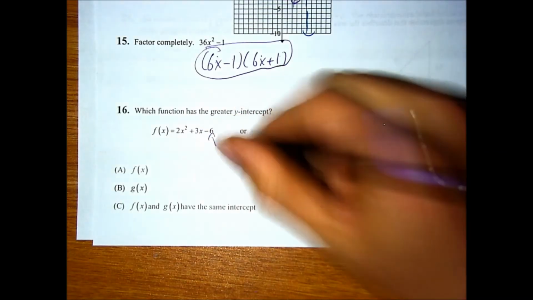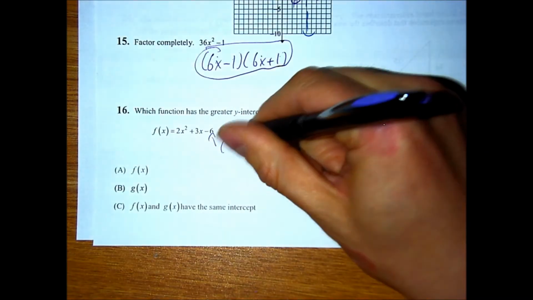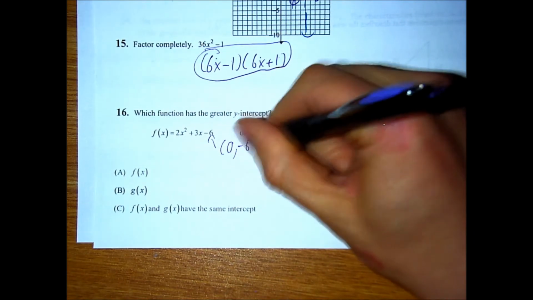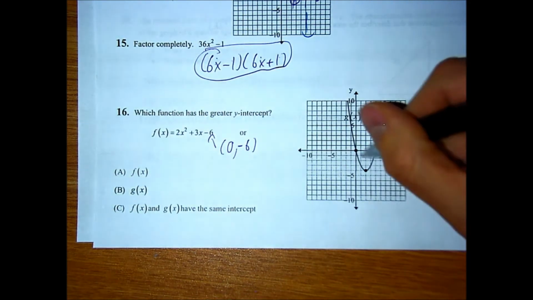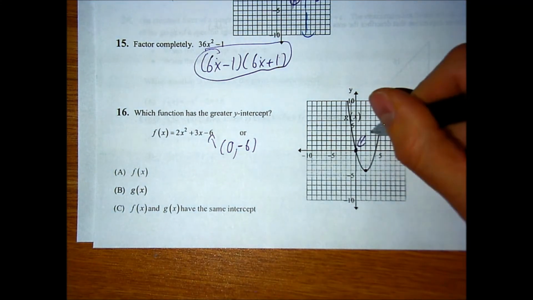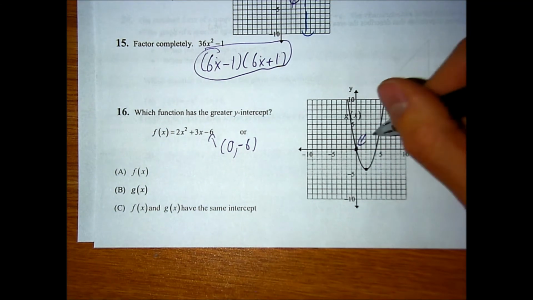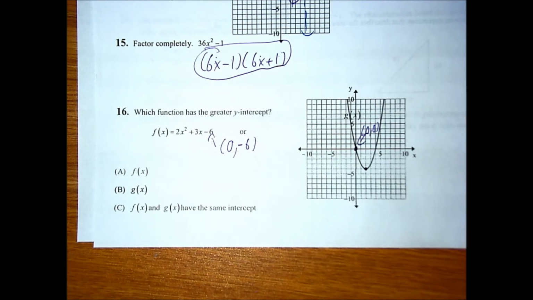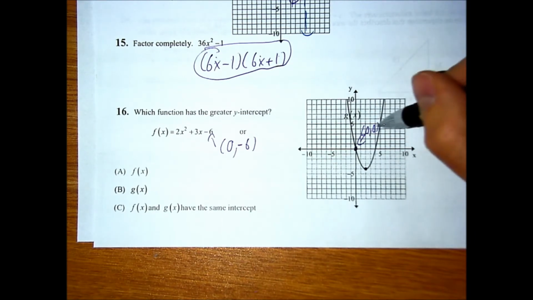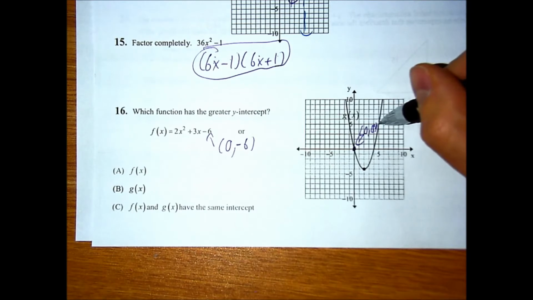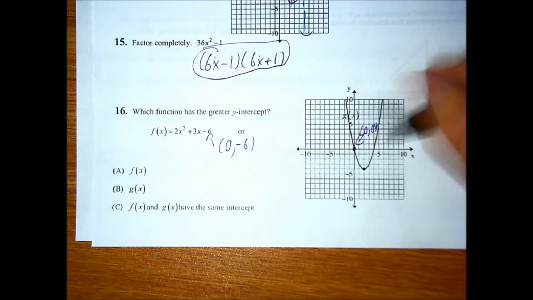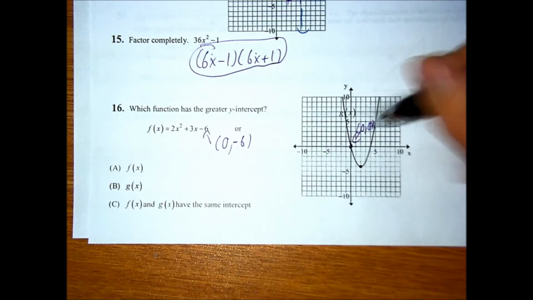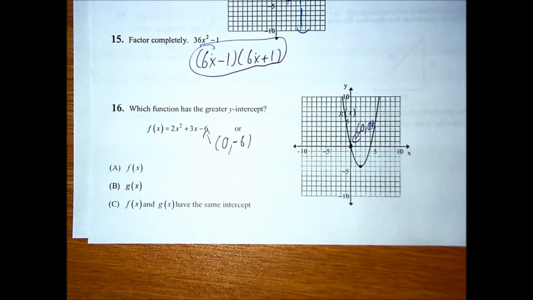So this is the y-intercept of negative 6. In other words, this is the coordinate (0, negative 6). This other function here has a y-intercept where it crosses the y-axis, and it just so happens to be an x-intercept as well at (0, 0). So which function has a greater y-intercept? The second function here, g of x, because it crosses at 0 along the y-axis, whereas the first function has a y-intercept of negative 6.